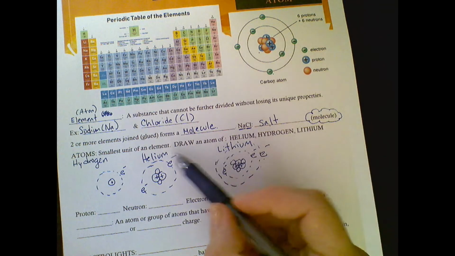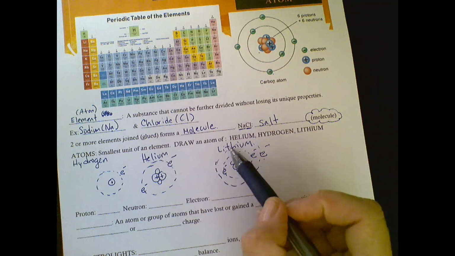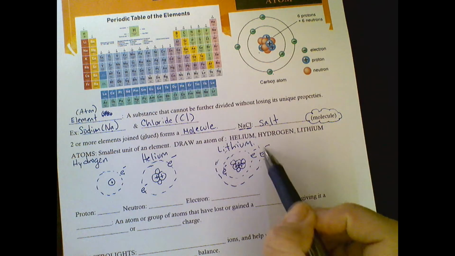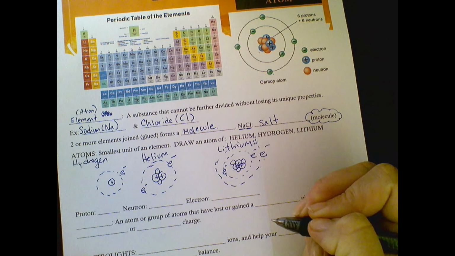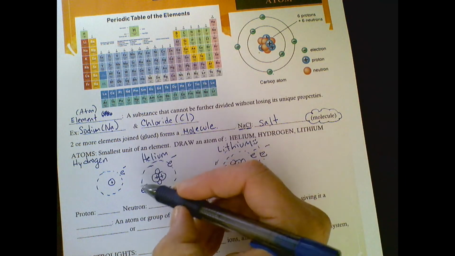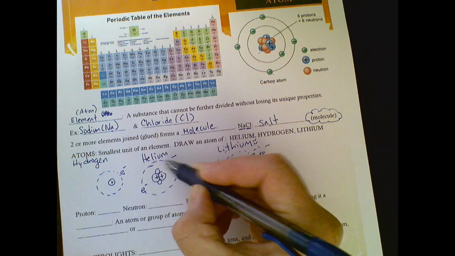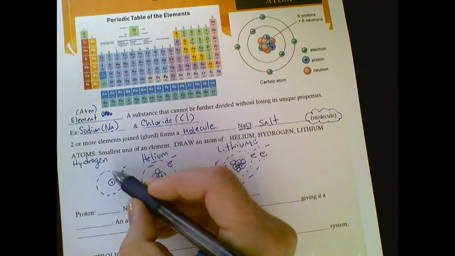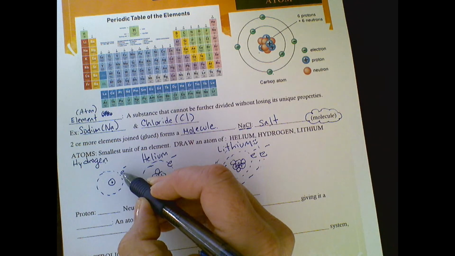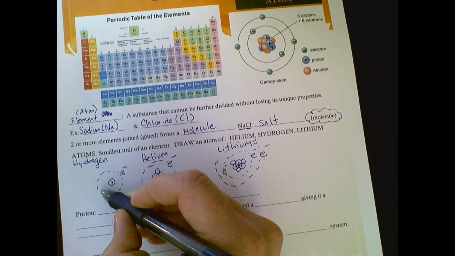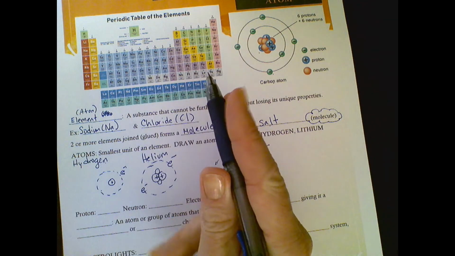So if the atom gets a full outer shell, it's very happy and it doesn't react well with other things. It's very stable. So helium is super stable. The first cloud wants 2 and it has 2. Hydrogen is not so stable. It wants 2 and it has 1. So it's either going to need to gather another electron or it's going to give this electron away.